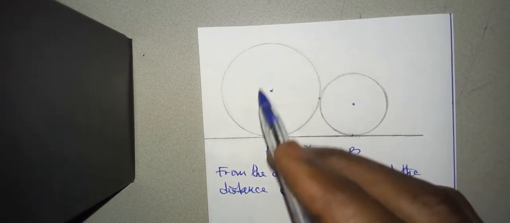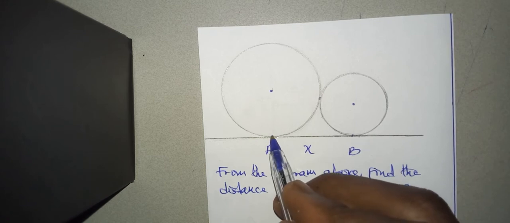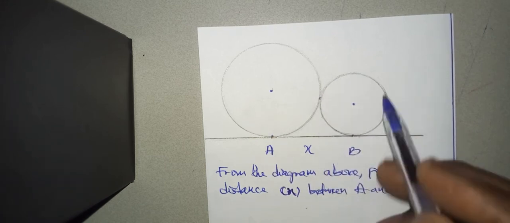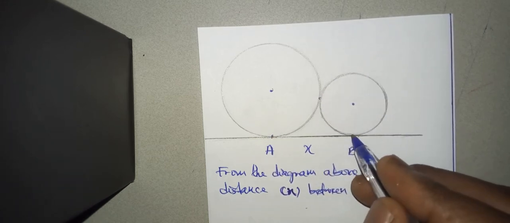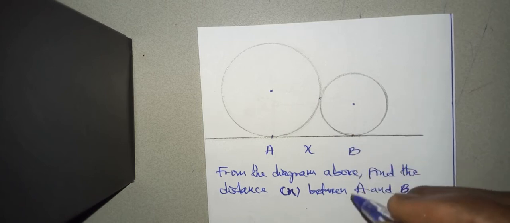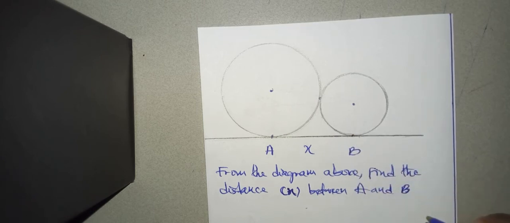So when you look at the bigger circle, this is the point of tangency. This smaller circle has B as its point of tangency. So we are going to look at this. Please pay attention and follow me.